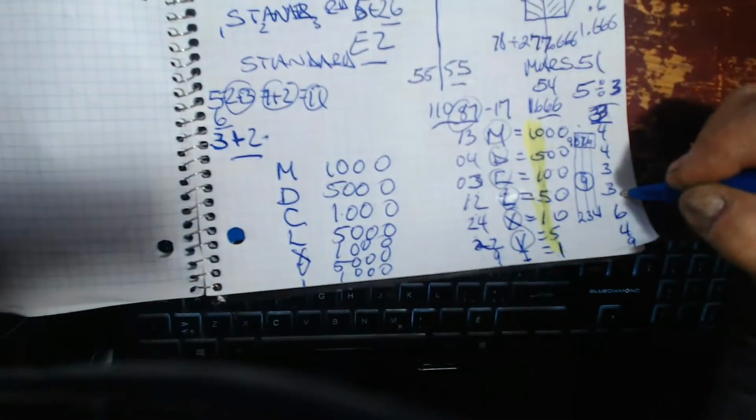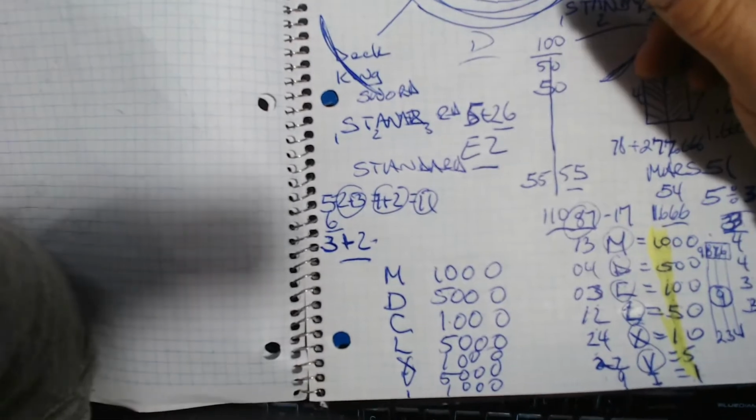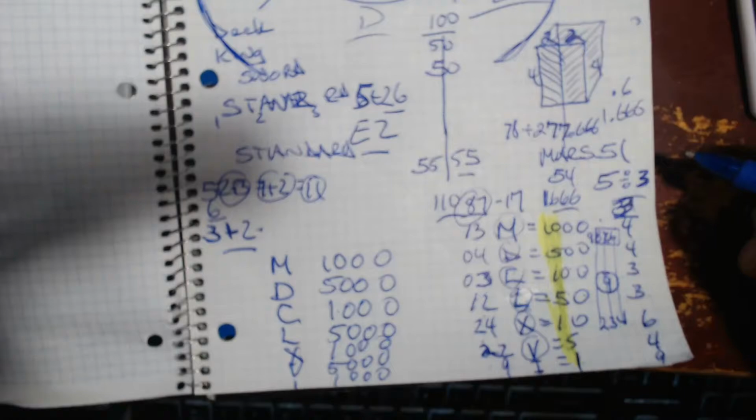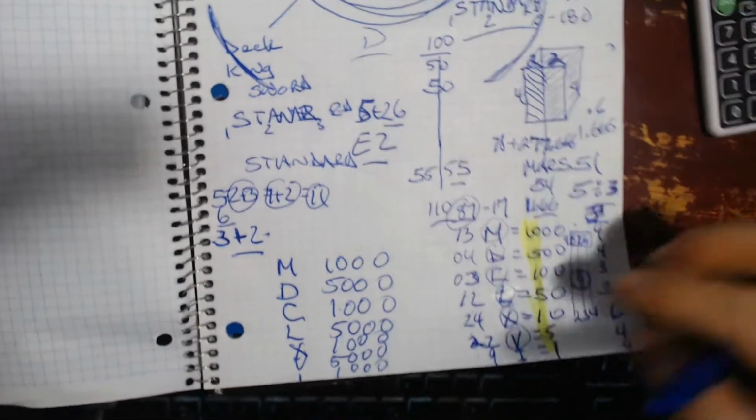I'm not sure if we got to note the circle, if we got to note the Roman numerals. I'm not really sure, but anyways, yes, that's what it is. Roman numerals. I don't like that my page is so messy.